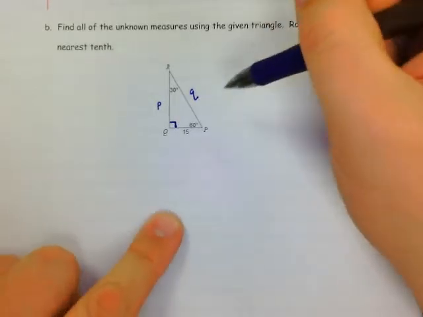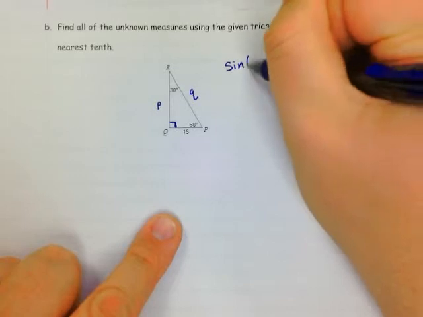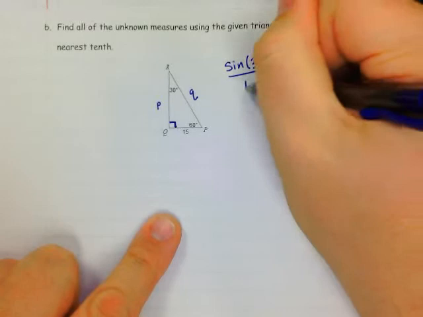So here we go. Let's start out by doing the sine of 30 over 15.